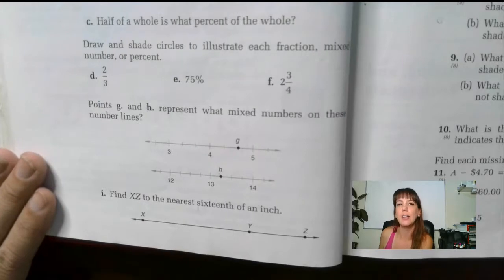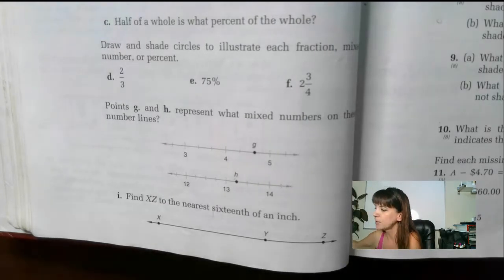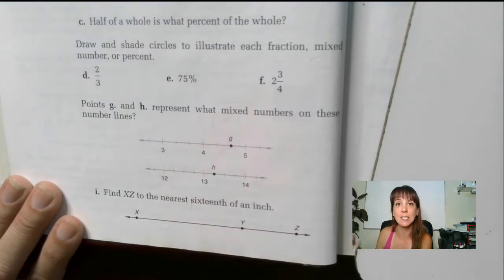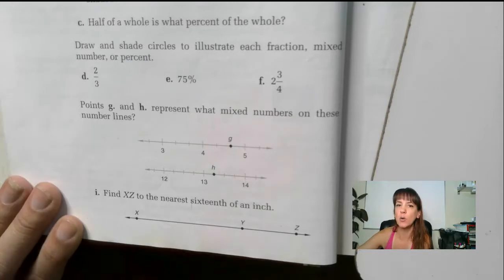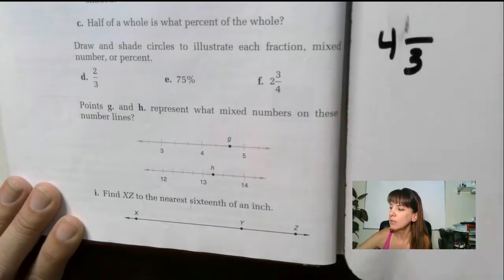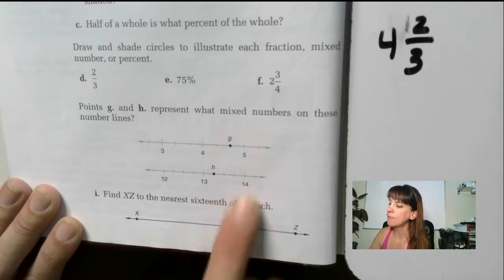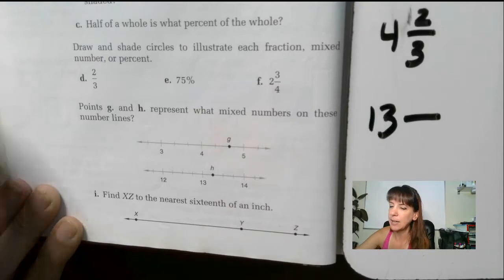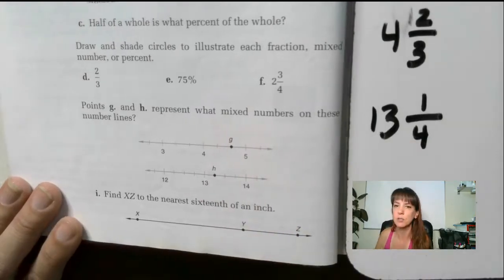All right, so I'm going to bring the book back over. Let's do this. Taking a look at G and H, which mixed numbers do they represent on the number lines? That first one is between 4 and 5, so it's going to be 4 and something, right? There are 3 chunks between 4 and 5, so the chunks are cut into thirds, and we have 4 and 2/3. For H, it comes between 13 and 14, so it's going to be 13 and now we count those. There's 1, 2, 3, 4 chunks, and we stopped on the first one, so it's 13 and 1/4.